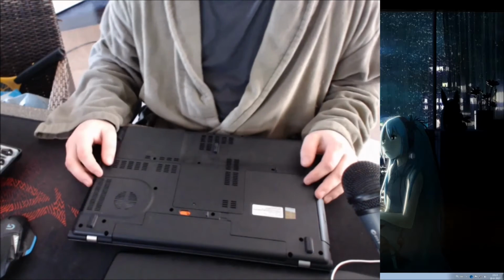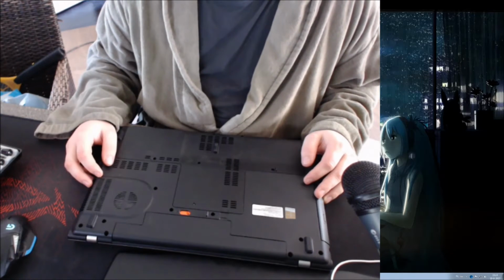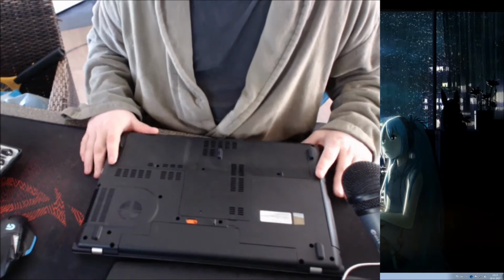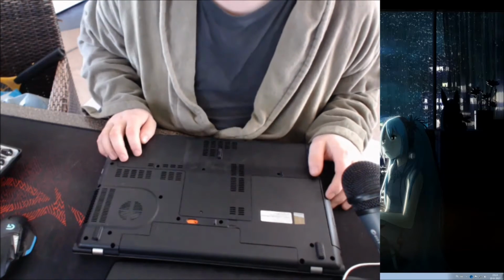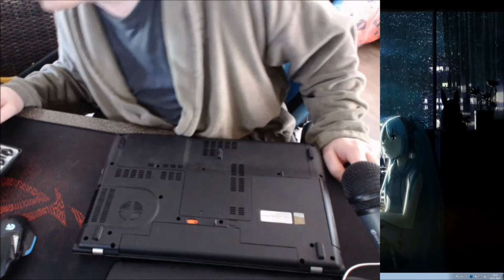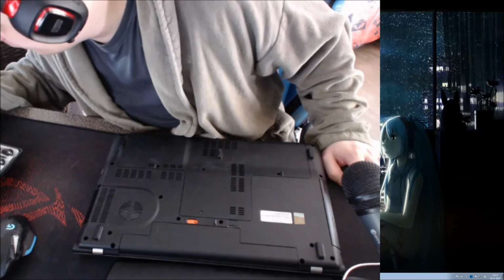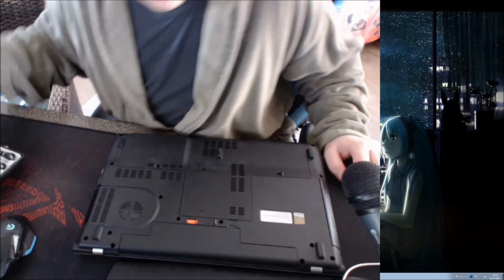Okay, welcome to the third part of this thingy. Here's the laptop. Don't worry about this. This is not the serial key for the Windows, so don't worry about it. And don't bother yourself and wreck your brain.